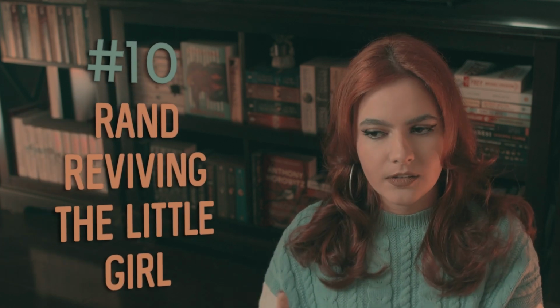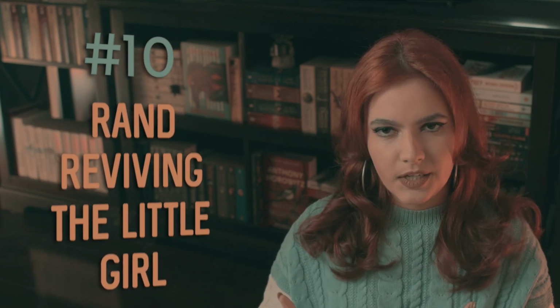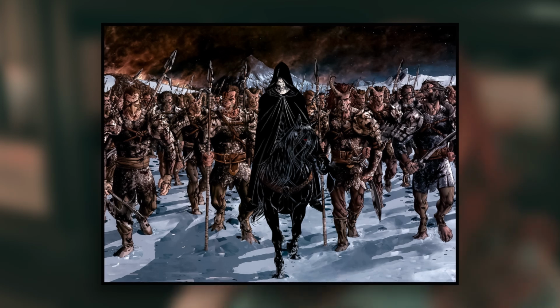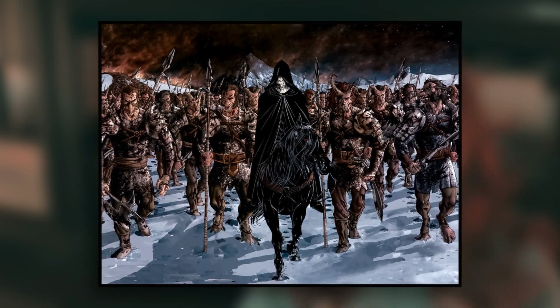So at number 10, we have Rand reviving. Okay, we're starting on a bleak note, but at number 10, we have Rand trying to revive the little girl after the attack on the Stone of Tear. To give you some context, the Stone of Tear has been attacked by a bunch of shadow spawn, and Rand has been fighting, and at the end of the fight he finds this little girl that obviously is not okay at all, and he tries with the One Power to revive her, and you cannot bring people back from the dead.